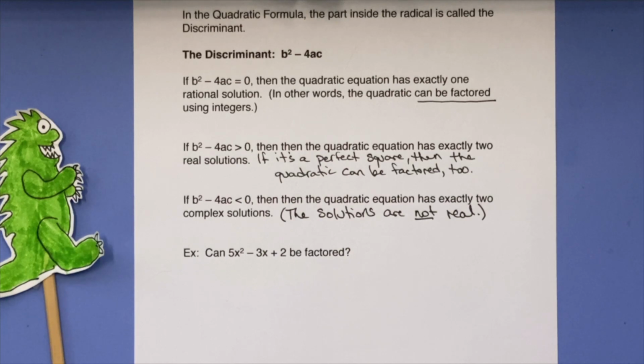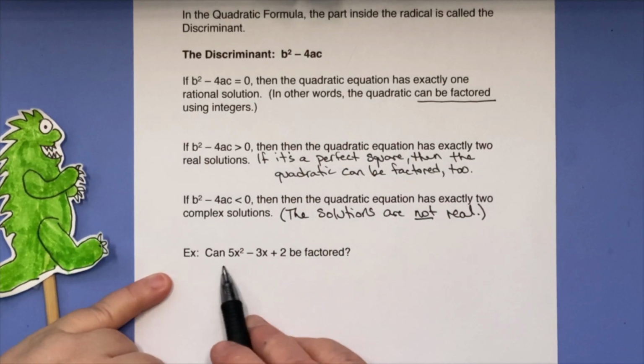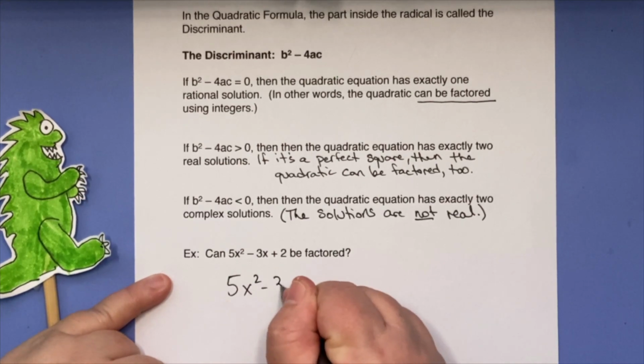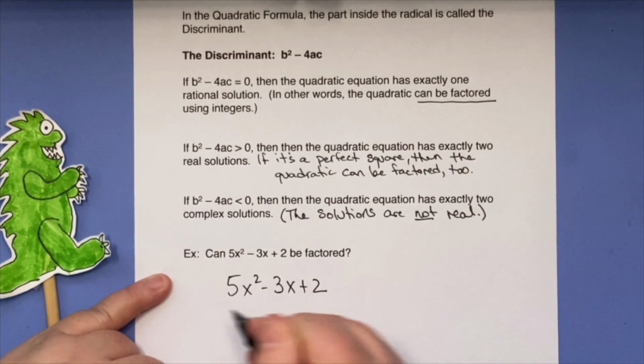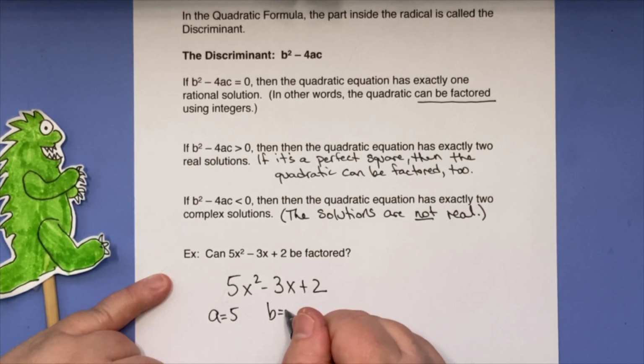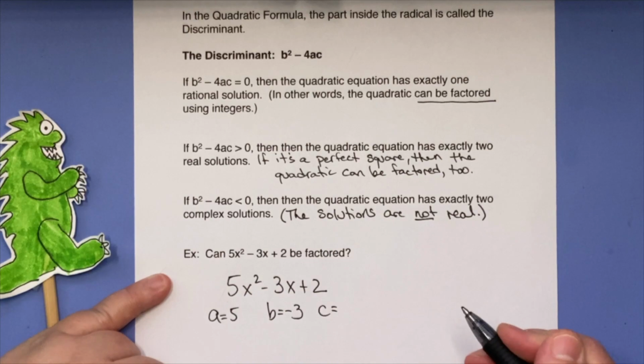After 1.4, when we get into 1.5 and talk about complex numbers, then we can start talking about imaginary and complex answers. So the question I want to ask is, if you get just a generic quadratic, 5x squared minus 3x plus 2. So a is 5, b is negative 3, c equals 2.